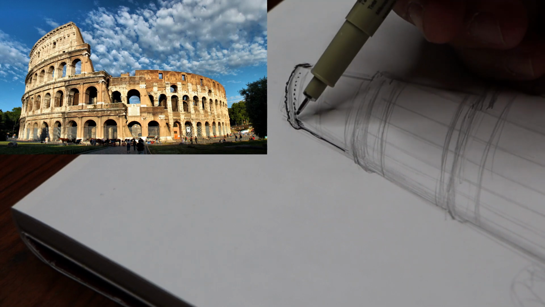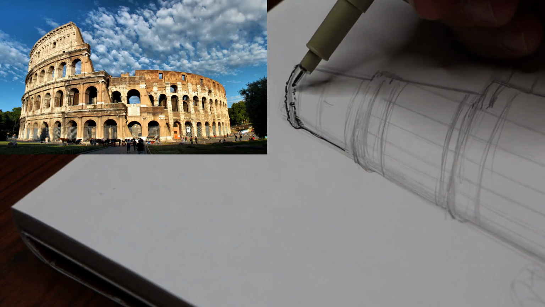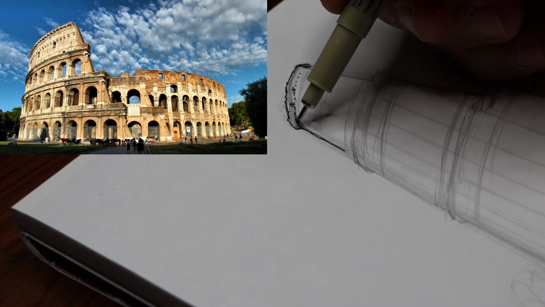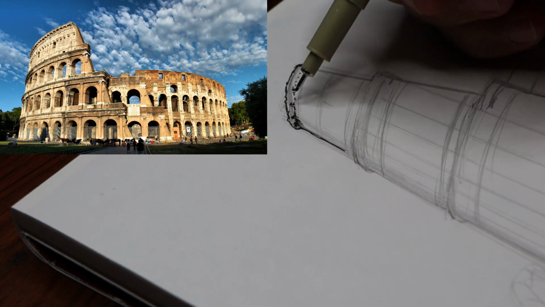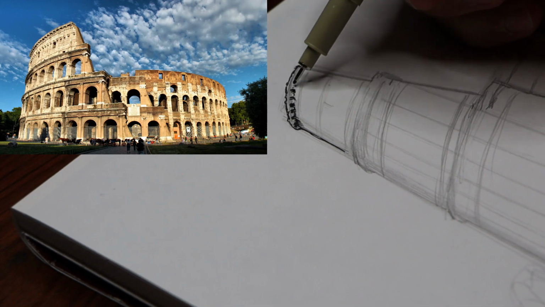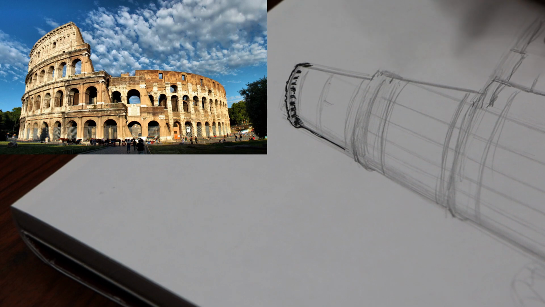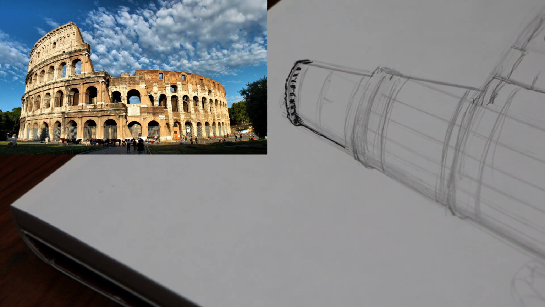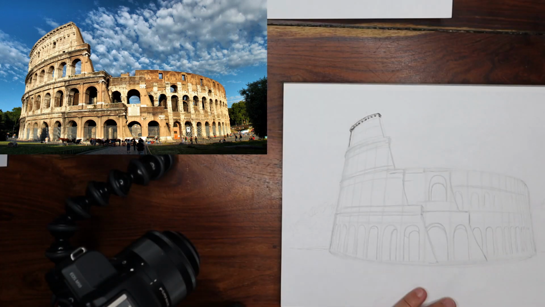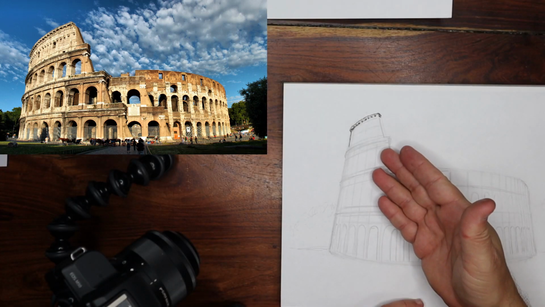I could parallel hatch, creating a little bit of the shadows that I begin to see here. Some of those elements do not need to be completely detailed. I hope you could see that. And I hope you could see how I got there. Let me show you from this perspective. That's pretty much all you need.